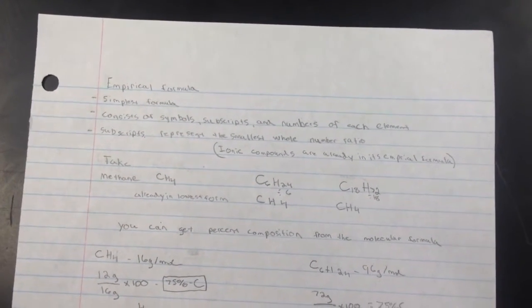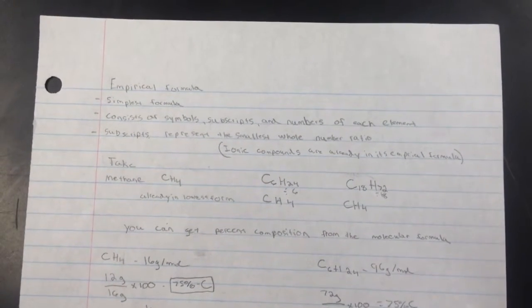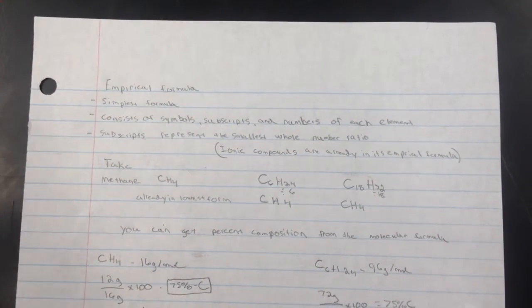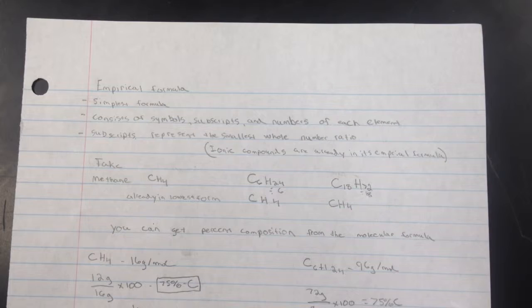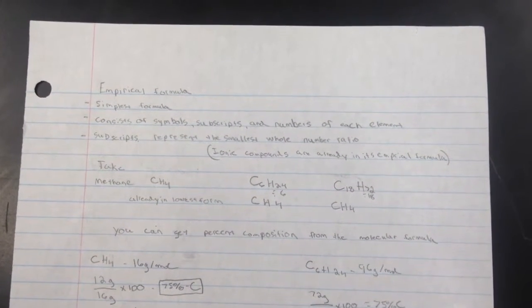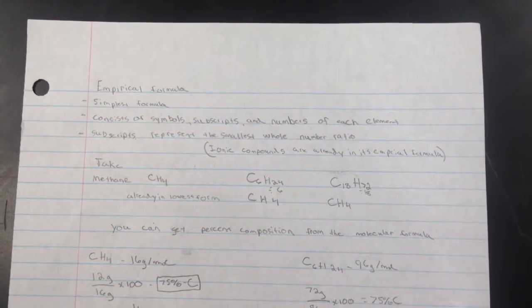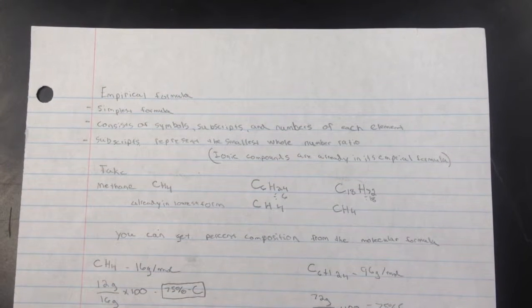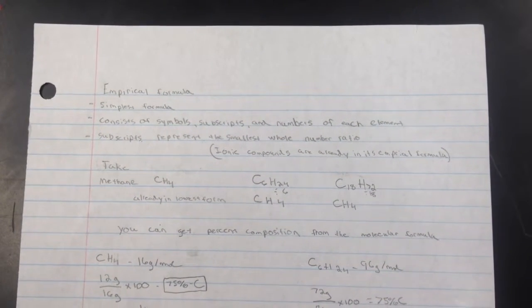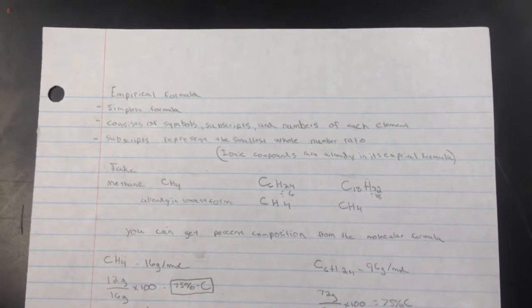Okay, so the empirical formula is the simplest formula of the compound, and it consists of symbols, subscripts, and the numbers of each element. The subscripts represent the smallest whole number ratio, and ionic compounds are already in their empirical formula.